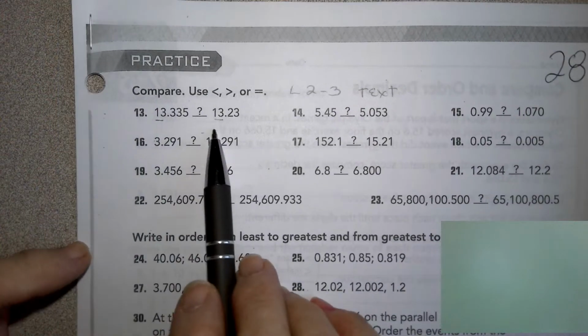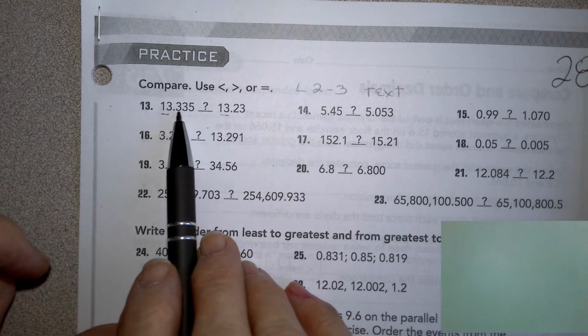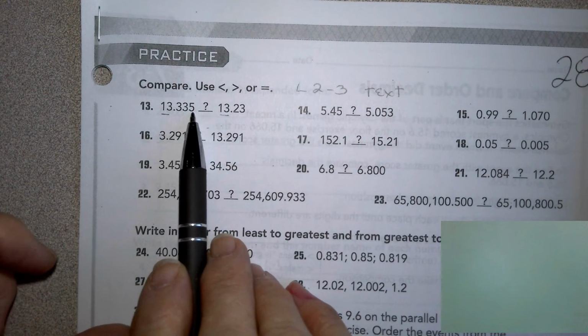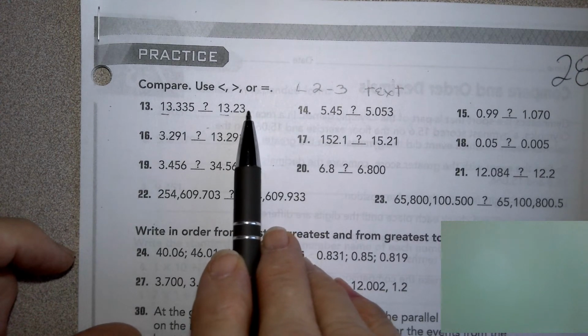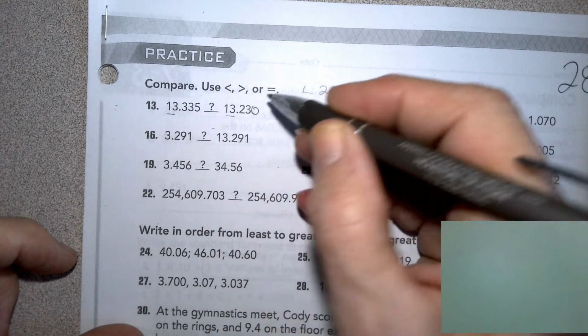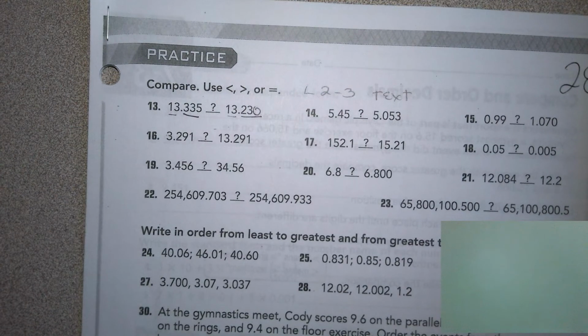Again, when we're comparing, we look at the front numbers. Those are the same. Then I look and see there's 1, 2, 3 digits. I need to have 1, 2, 3. Guess what I could add on the back of this? A 0. And then all I need to look at is this is 335 and this is 230.